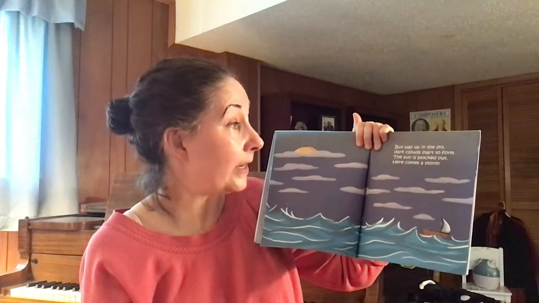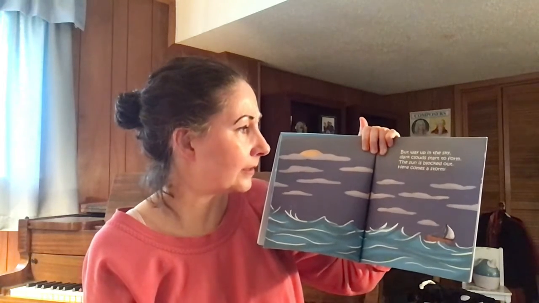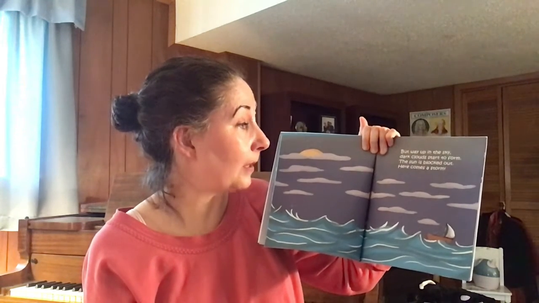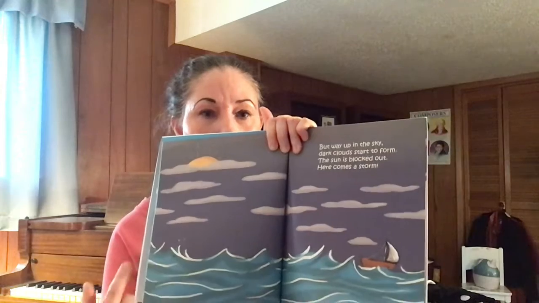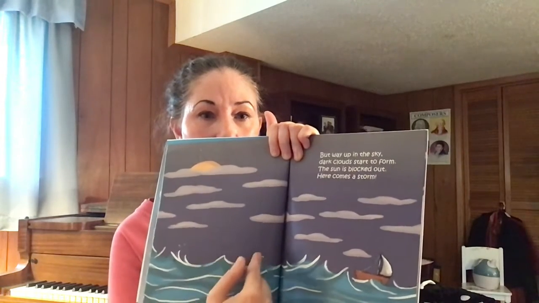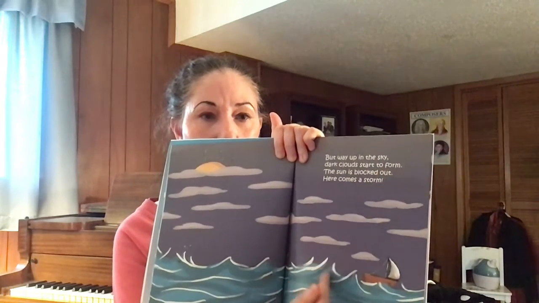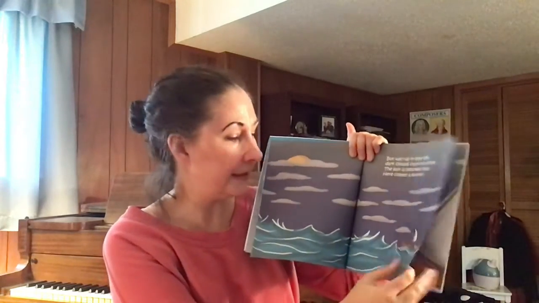But way up in the sky, dark clouds start to form. The sun is blocked out. Here comes a storm. Look at our water now. What do you think that would be like to be a sailboat on that? How would you move? Would it be bumpy?